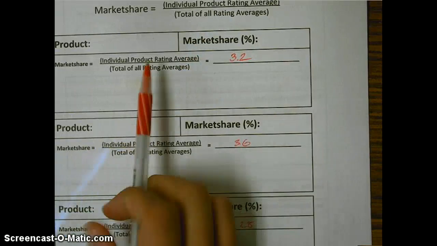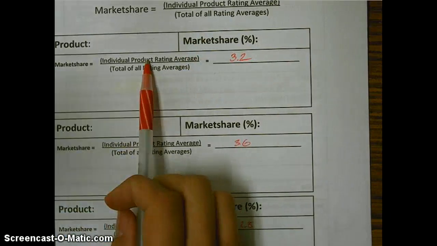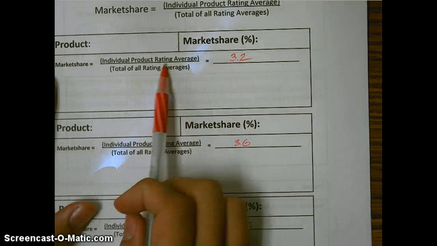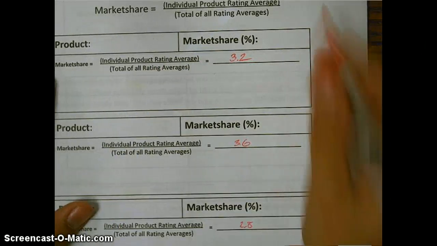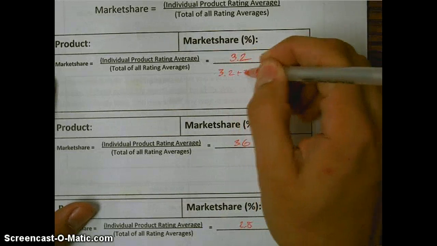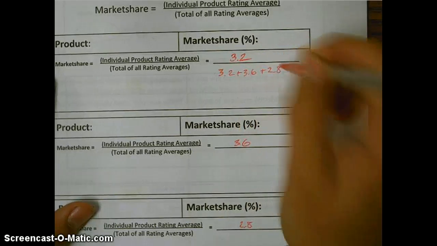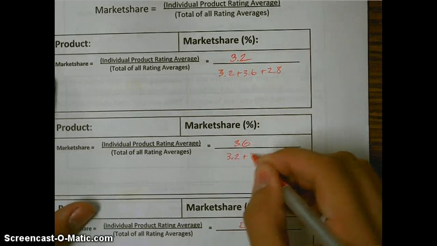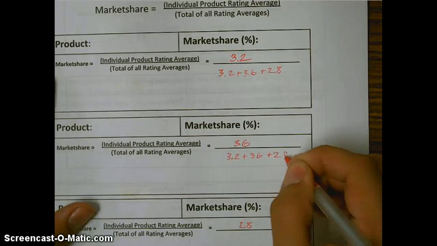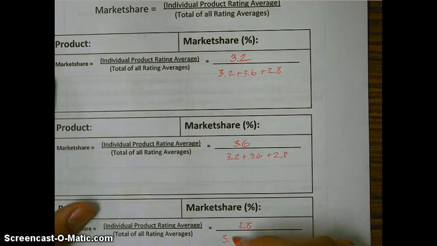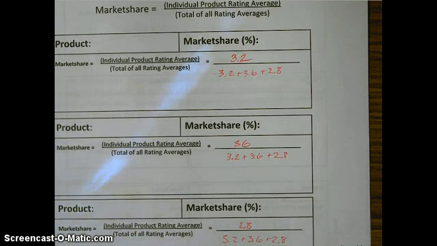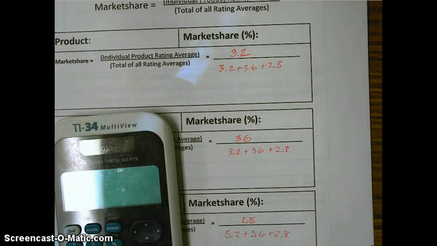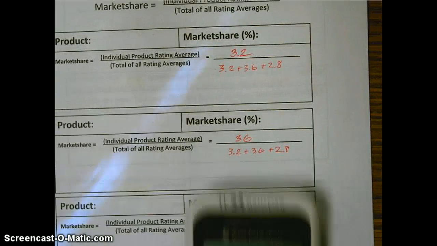Now you notice it says what we're supposed to do is find the individual product rating by taking the individual one and divide it by the total. So what's the total? Well, we have all 3 here, 3.2, 3.6, and 2.8. Okay. So we want to do that for each one. So take a moment to go ahead and write those in. And we're going to have to find the total at some point. So I'm just going to get my calculator, which I have here. And of course, you probably don't need a calculator because it's not that difficult. But we're going to add all 3 of them up together.